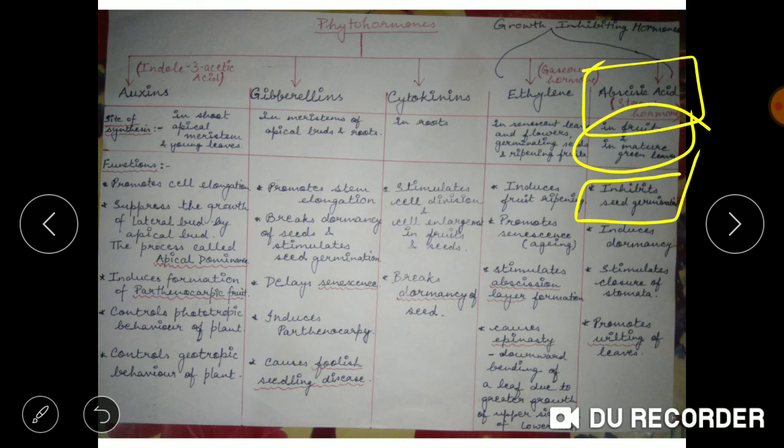Now, the question we get here is why abscisic acid is known as the stress hormone. It is known as the stress hormone because during stress conditions like excessive heat, abscisic acid is released in excessive amounts.